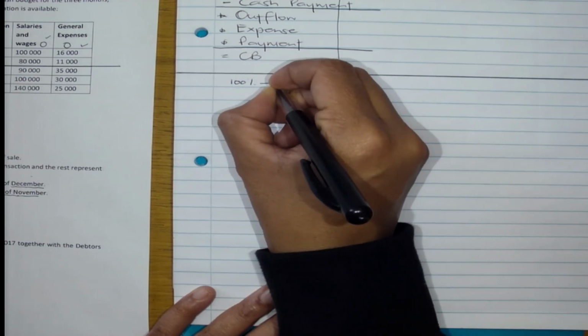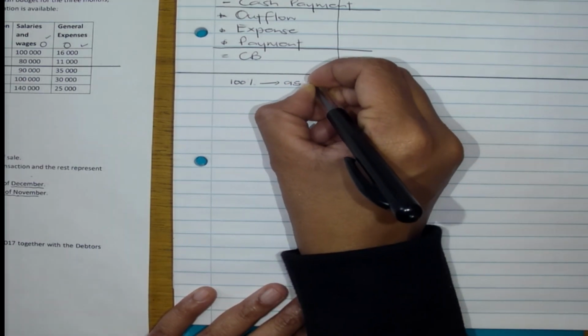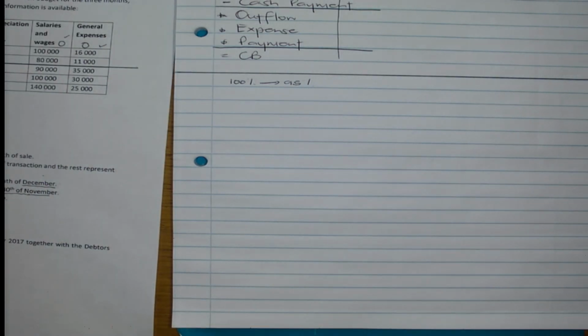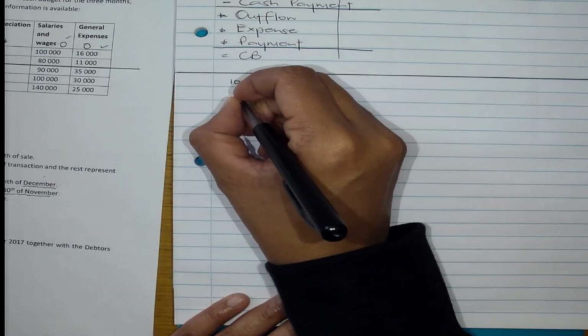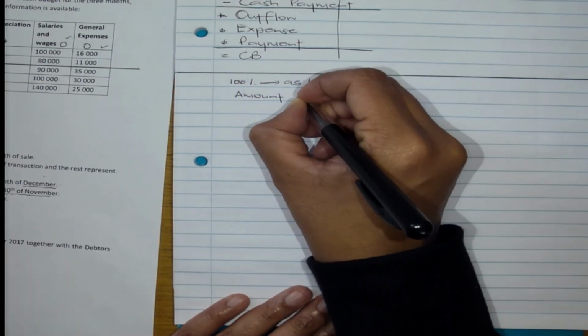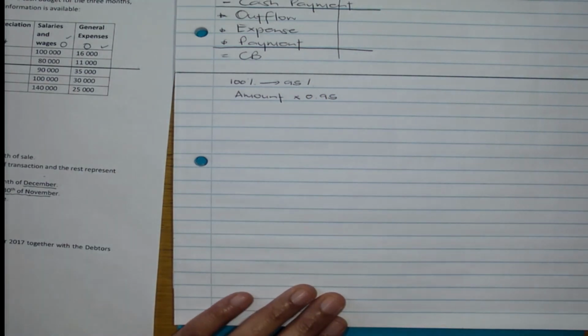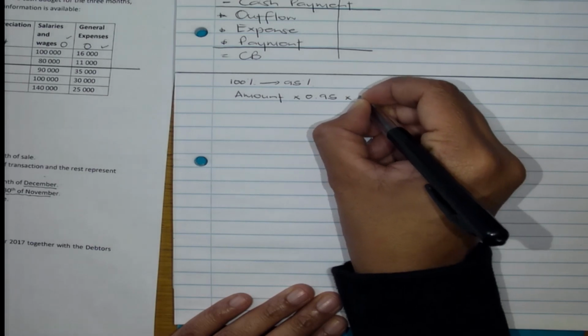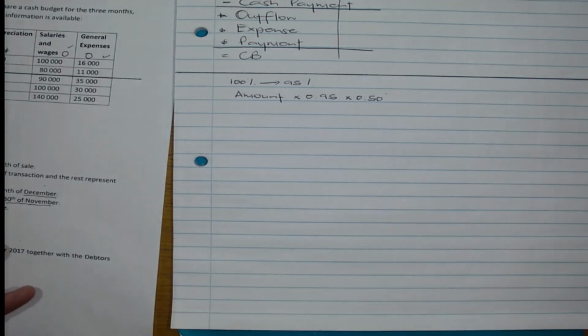But if you get a 5% discount, you must only pay me 95%. So we're going to take the amount, multiply it by 0.95, that is 95%, and multiply it by 0.50, which represents the 50%, right?